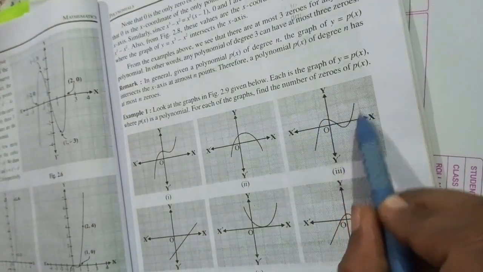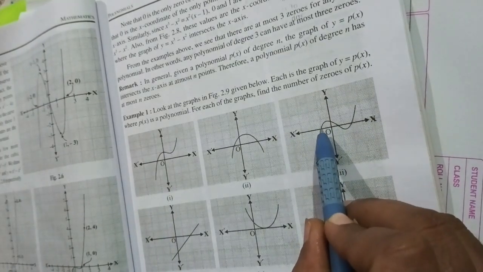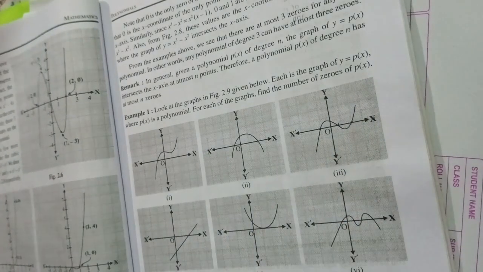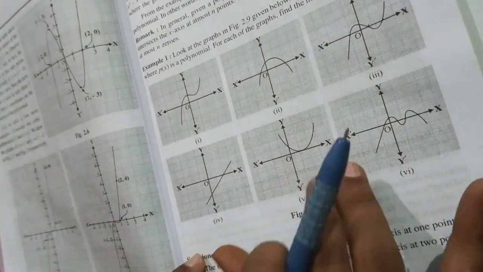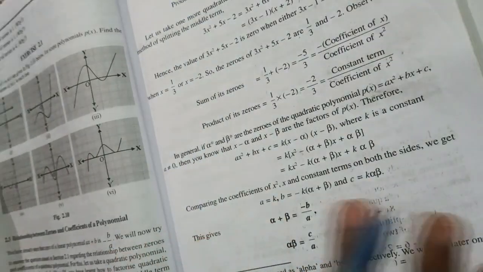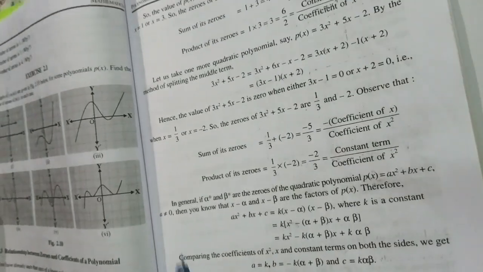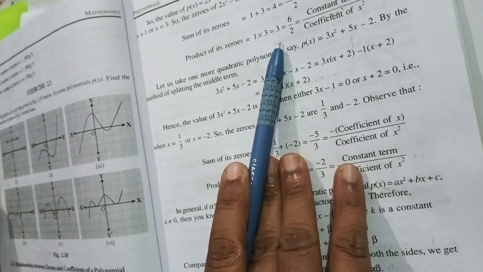So this curve, how many times is it intersecting the x-axis? For example here 1, 2 and 3, so there are 3 zeros, like that they can ask. And this is a mostly expected question for 1 mark, very easily you can grab the marks. And here we know the sum of the zeros and the product of the zeros, how to find.